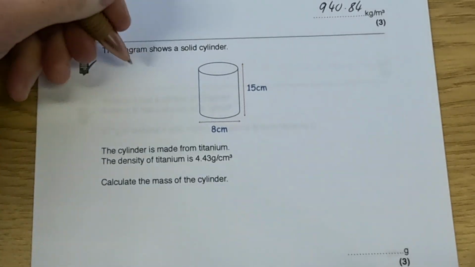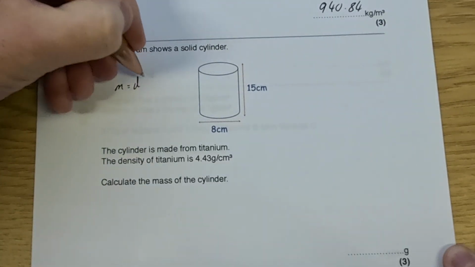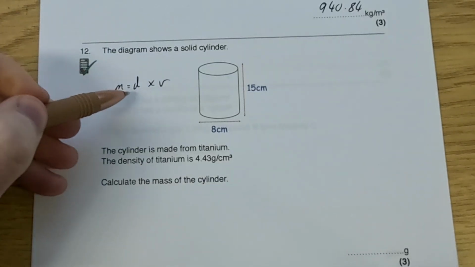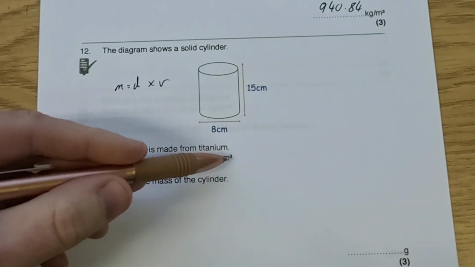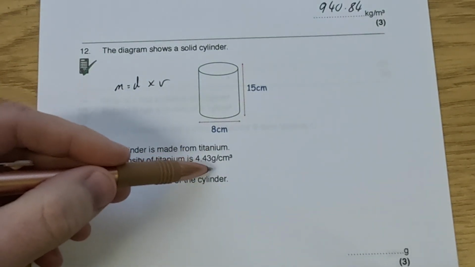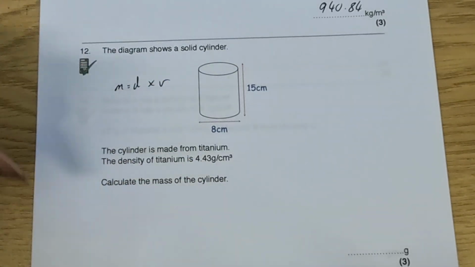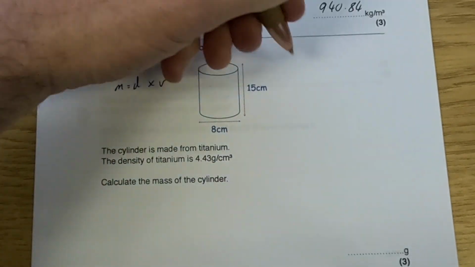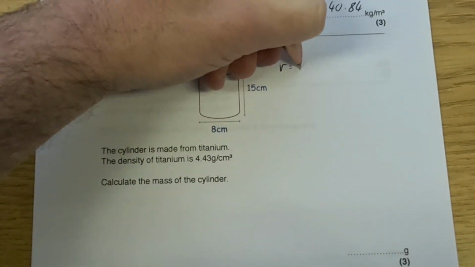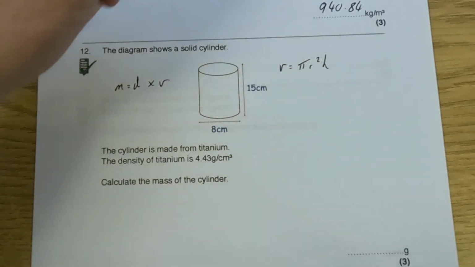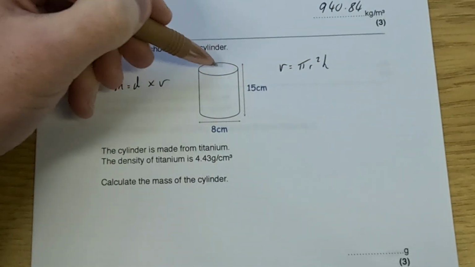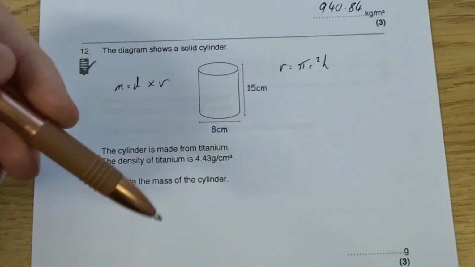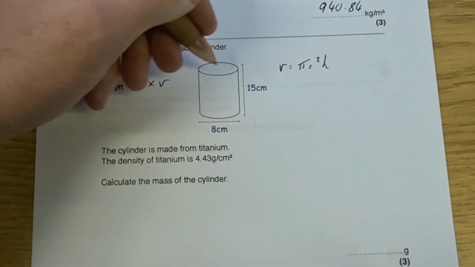So if we want to find the mass of the cylinder, the mass would be equal to the density multiplied by the volume. Because remember, the density is how heavy each centimeter cubed is, so 4.43 grams. And then if we just times it by the volume, that'll give us the mass of the whole cylinder. So we need to find the volume of the cylinder. So the volume of a cylinder is equal to pi r squared h. So you do the area of the circle, pi r squared, and then just multiply by how tall or how long the cylinder is. So we need to find the volume of this, so let's do that.